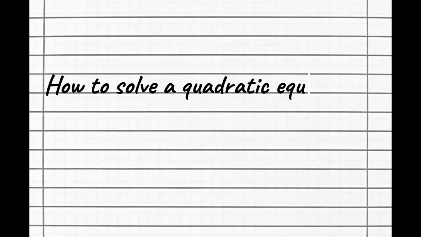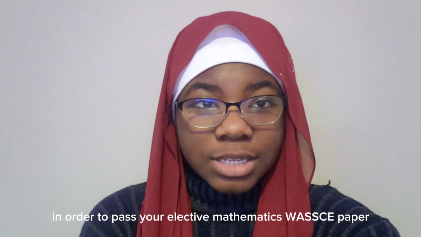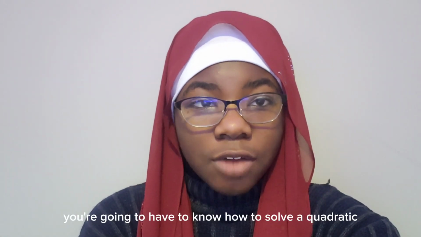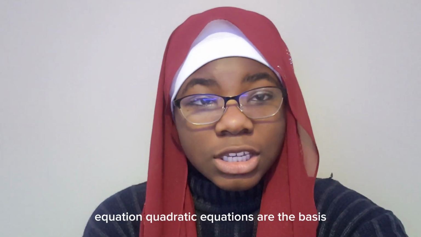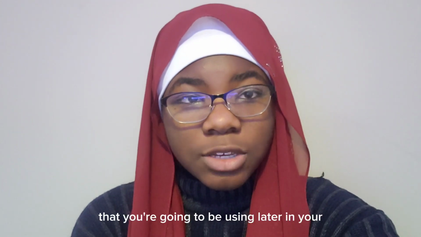How to solve a quadratic equation using the quadratic formula. In order to pass your elective mathematics WASSCE paper, you're going to have to know how to solve a quadratic equation. Quadratic equations are the basis for a lot of the mathematical functions and formulas that you're going to be using later in your elective mathematics journey.